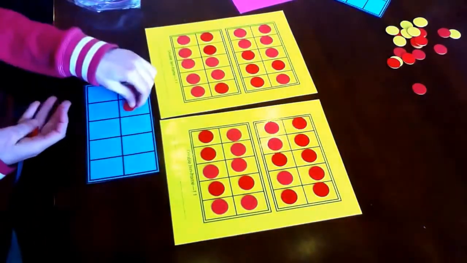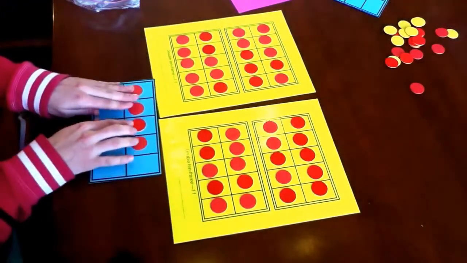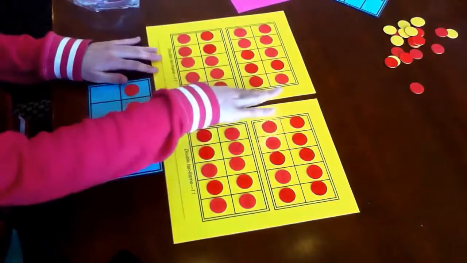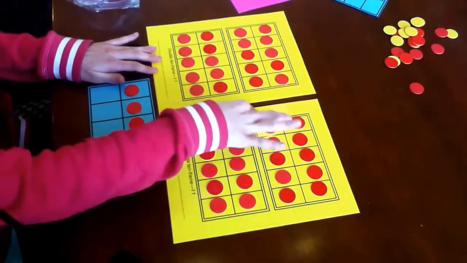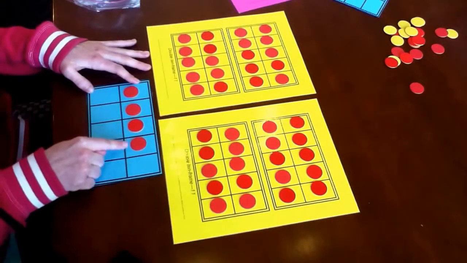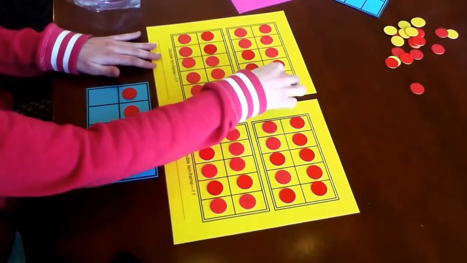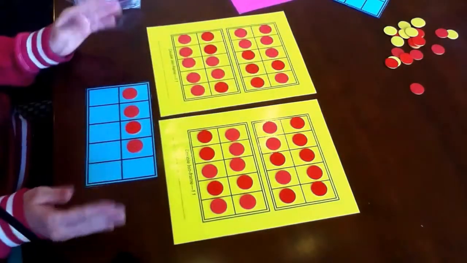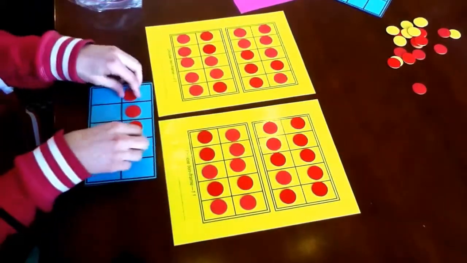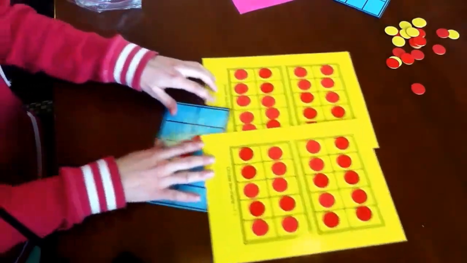1, 2, 3, 4. So we see that we have 48 because 10, 20, 30, 40, 1, 2, 3, 4. We know that in each 10 frame there are 10 counters because it represents 10. So that's the first way I was going to show you how to count 44 objects.